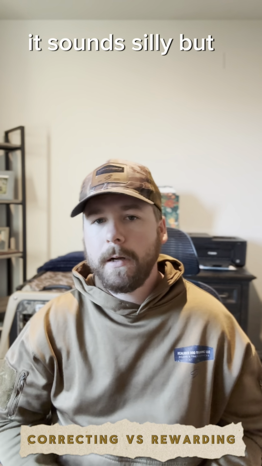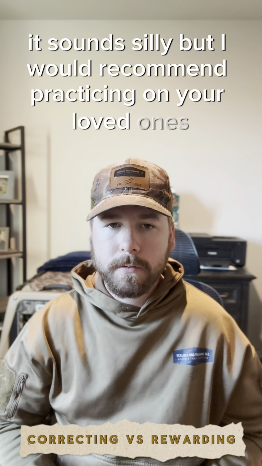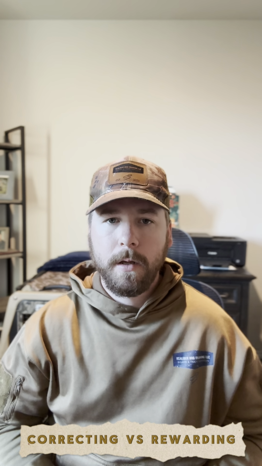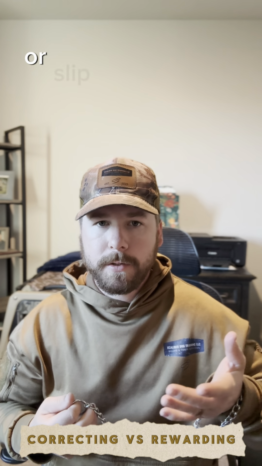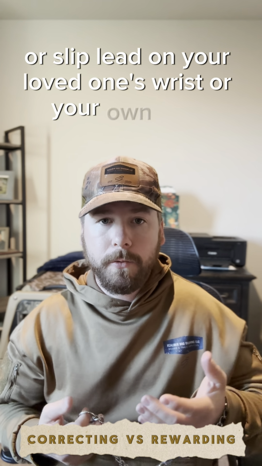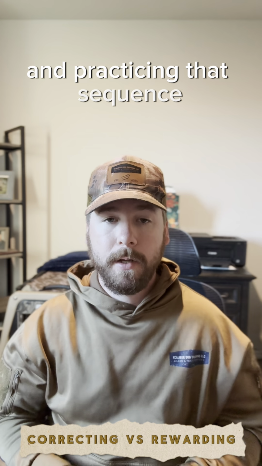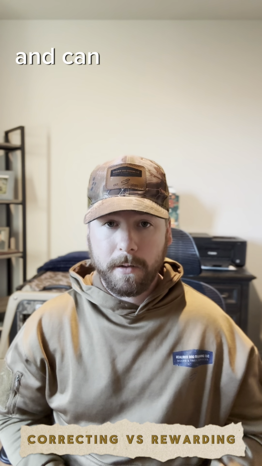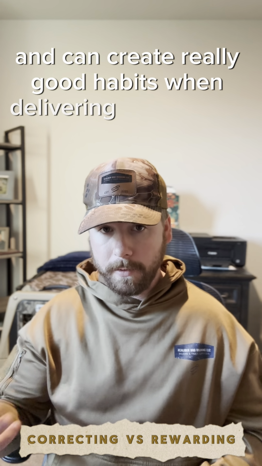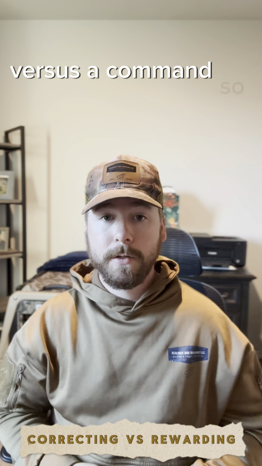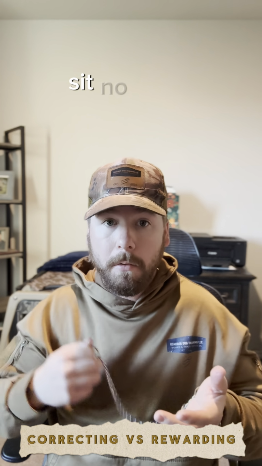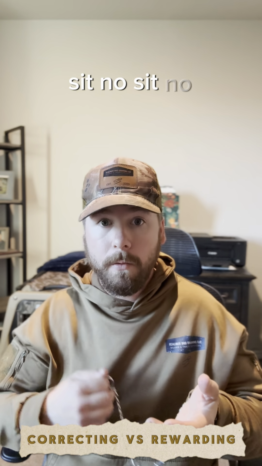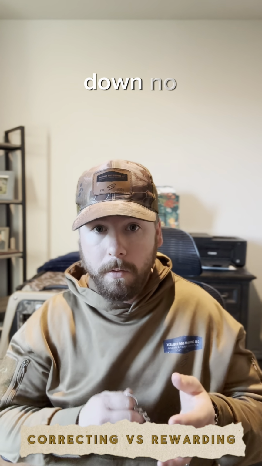It sounds silly, but I would recommend practicing on your loved ones. We call these human leash drills. Putting a choke chain, prong collar, or a slip lead on your loved one's wrist or your own wrist and practicing that sequence. It develops muscle memory and can create really good habits when delivering a correction versus a command. So practice it. Sit, no, sit, no, down, no.